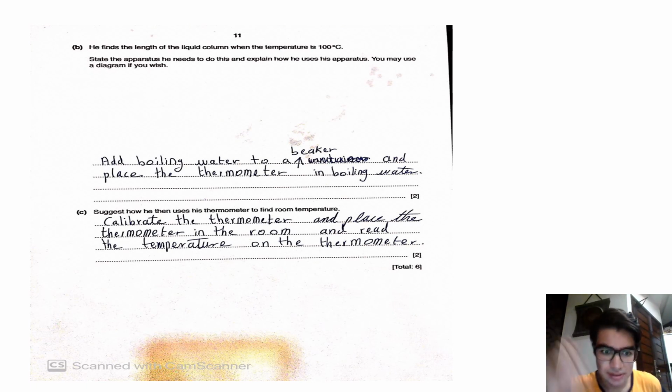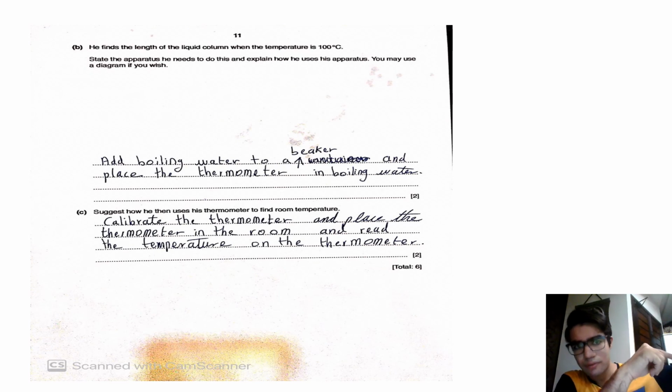Then part C suggests how he then uses the thermometer to find room temperature. After placing the thermometer in melting ice, the liquid column is at 0 degrees. So he marks it. He calibrates the thermometer, and then he places it in boiling water and marks the 100 degrees Celsius. He basically calibrates, which means to mark.